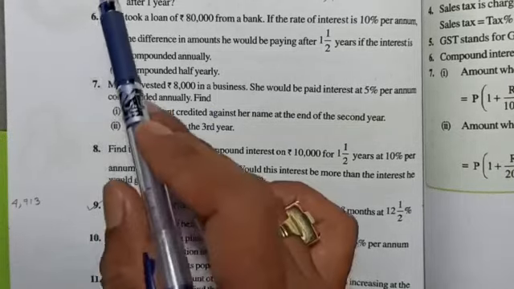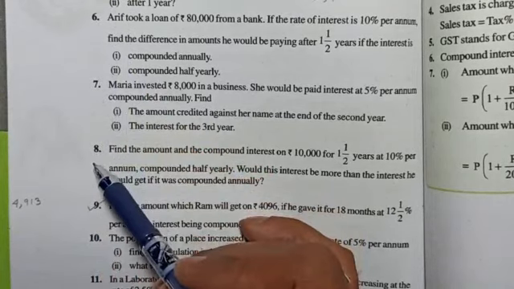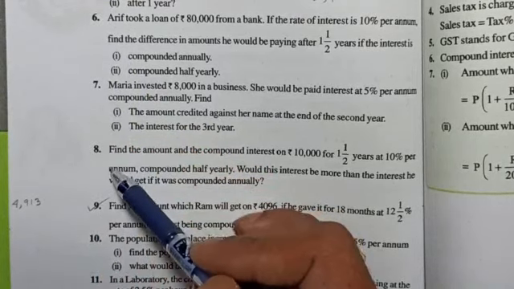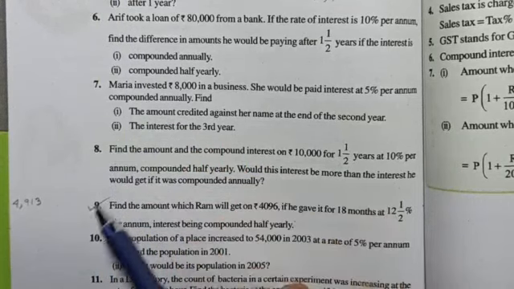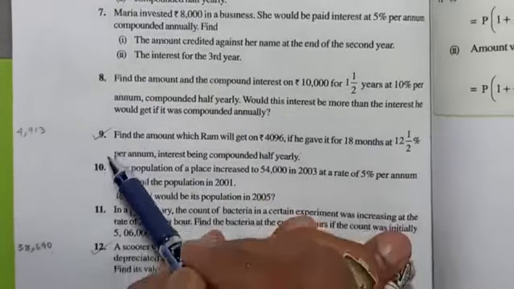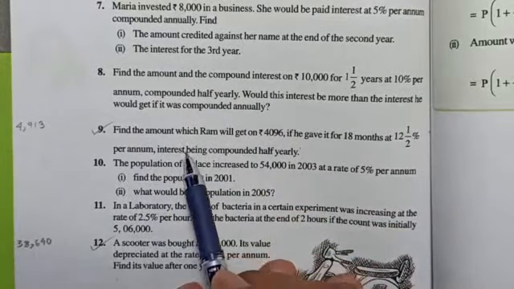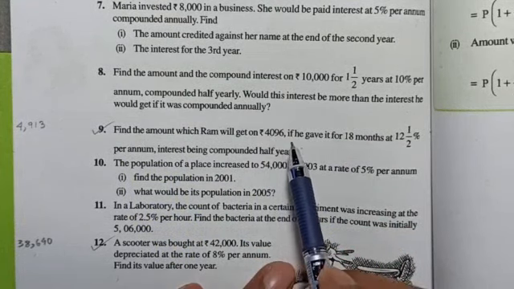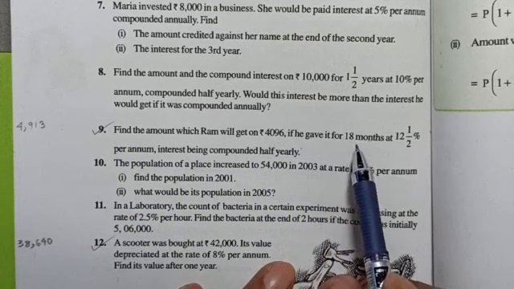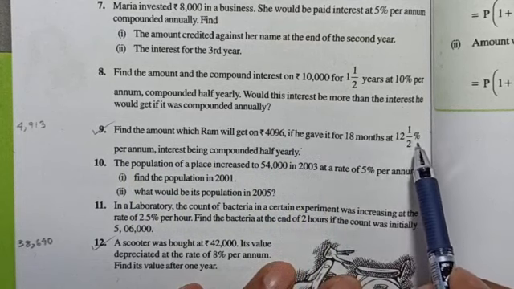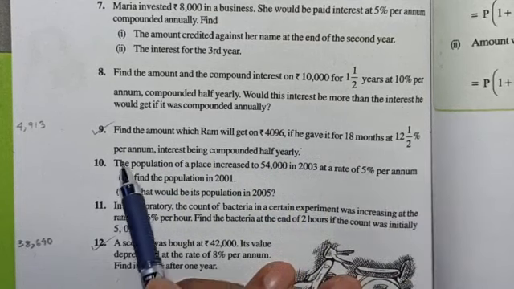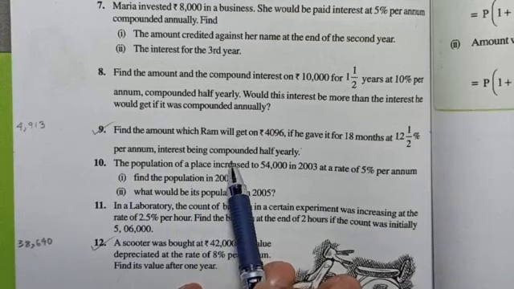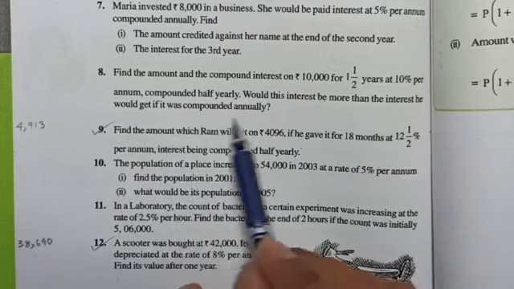We finished questions number 5, 6, 7, 8. These questions are the same type of question, so let's not waste our time. Now let's try this question number 9. Let's study the question. Find the amount which Ram will get on rupees 4,096 if he gave it for 18 months at 12.5% per annum, interest being compounded half yearly.